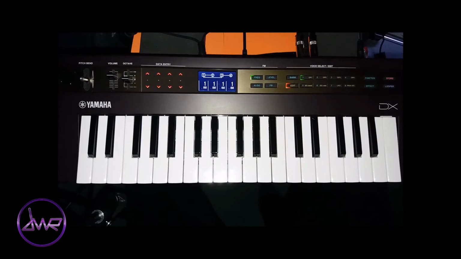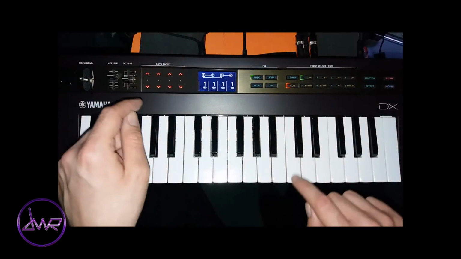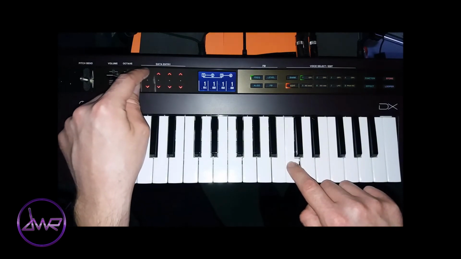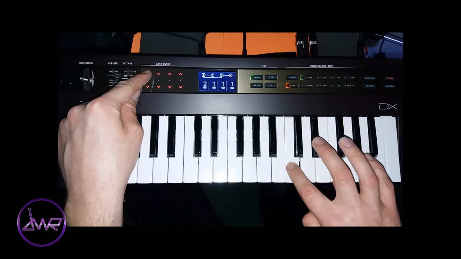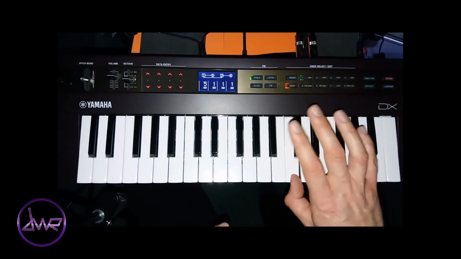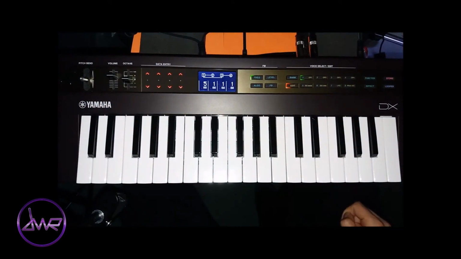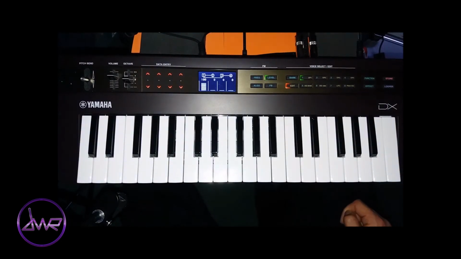This is where we can adjust the pitch or the frequency for the carriers and the frequency for the modulators. So if I hold down the key and change the frequency for carrier 1, we'll hear this. If I change the frequency for the modulator, we won't hear anything at the moment because we need to turn the level up. So I'm going to go back to level.